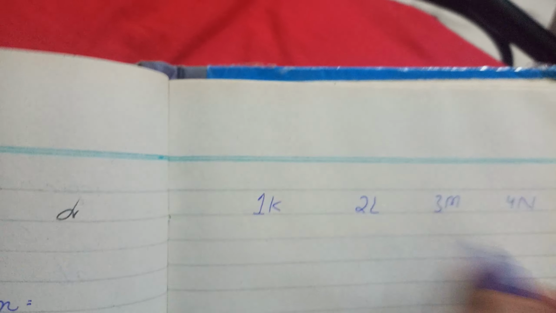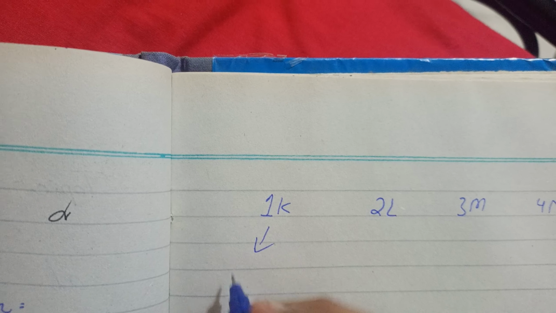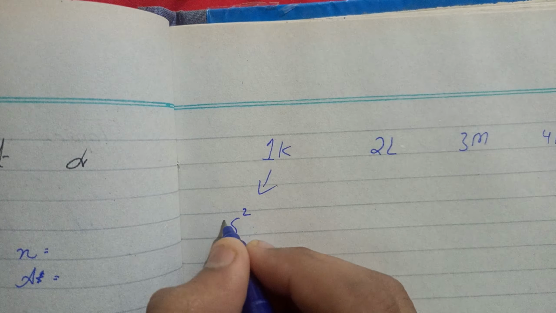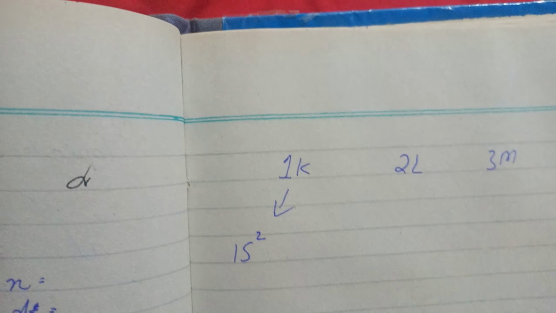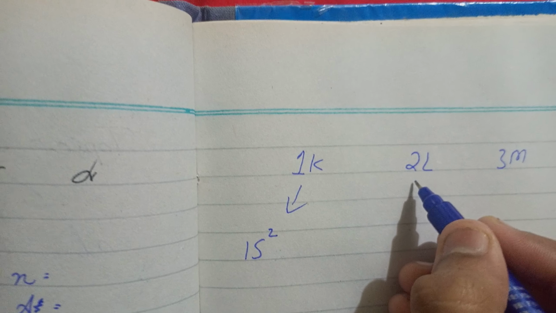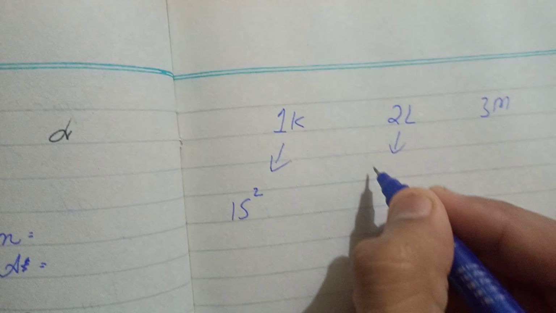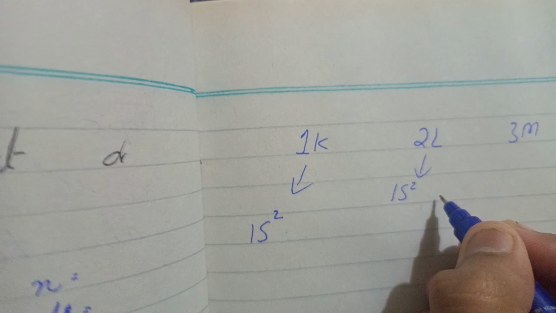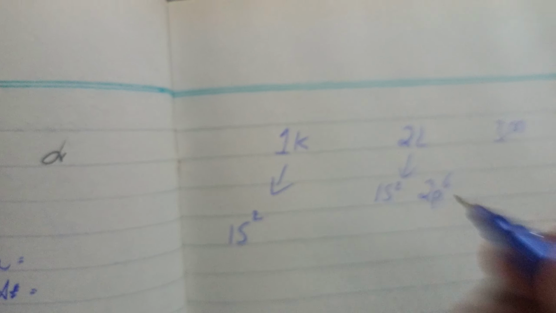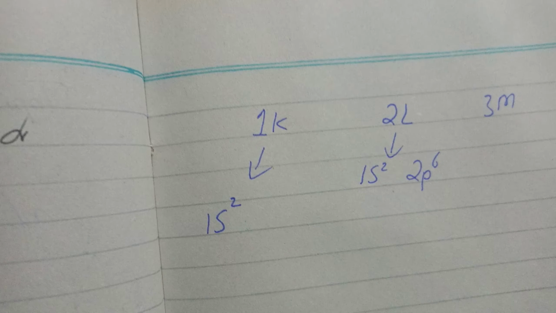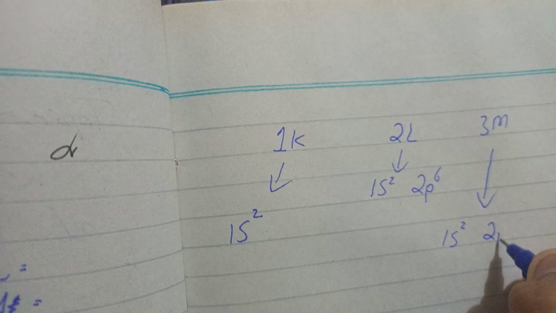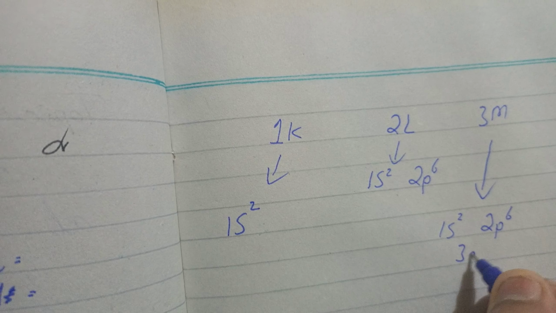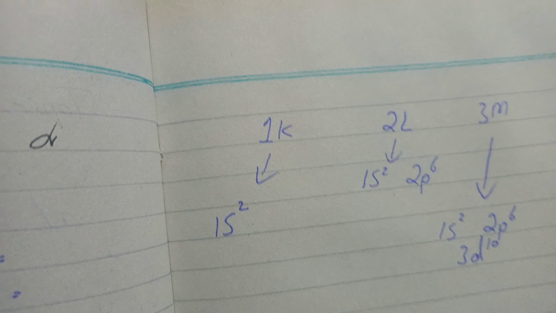Firstly we take S, which contains 2 electrons, and we put 1 because it is the first suborbit. For 2L, it will contain 1S squared, 2P. We write 2P because P is the second one. For the third, 1S squared, 2P to the power 6, and 3D to the power 10. This is how it works.